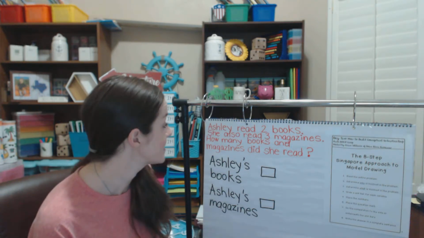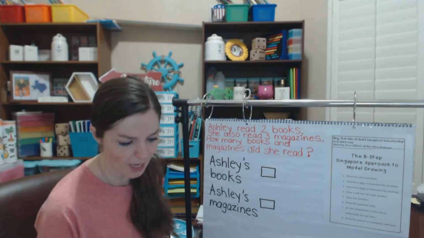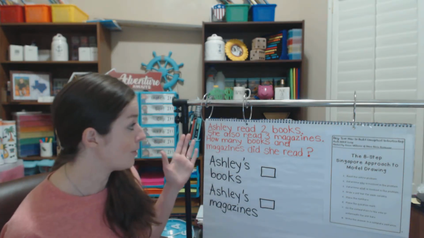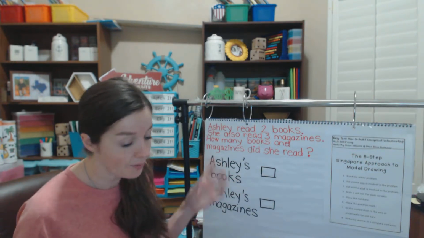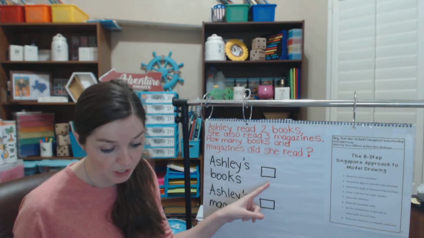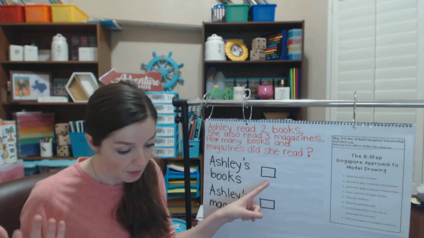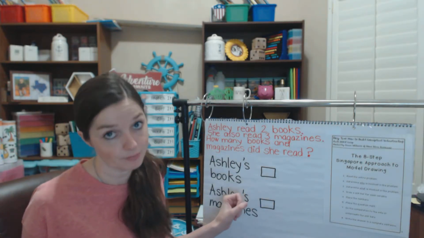Let's read the first sentence. Ashley read 2 books. So what information did we gather from this? Ashley read 2 books. That's correct. So if the first unit bar represents each book she read, do we have all the unit bars we need? No, we do not. How many unit bars do we need? 2.